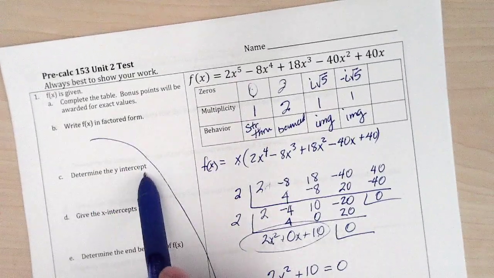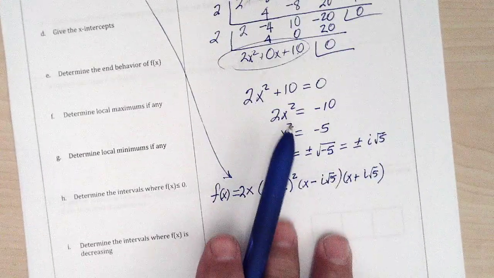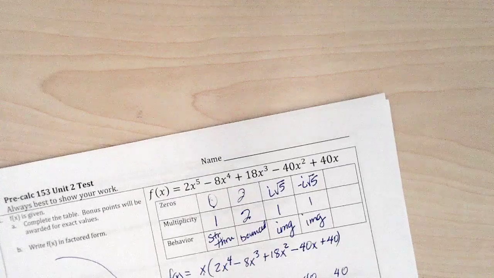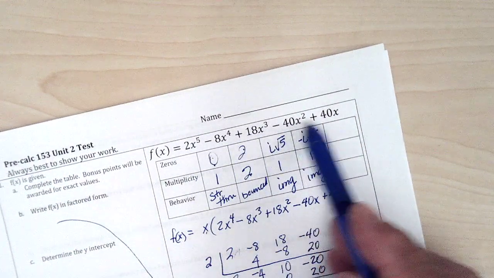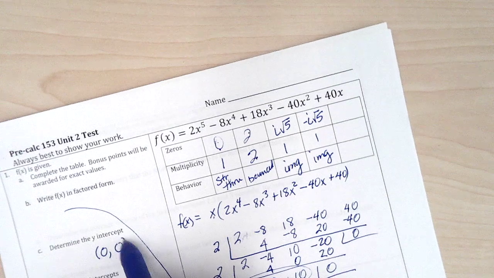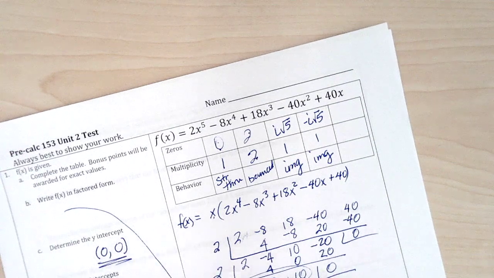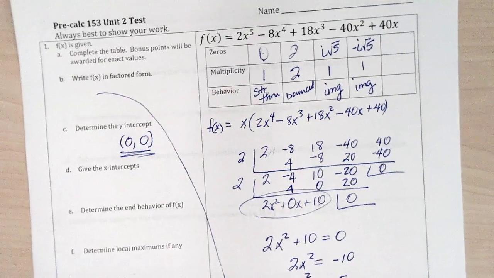So what's the y-intercept? Well, I can use this and plug 0 in down here, but it's a lot easier to plug 0 into here, and 0 plus 0 plus 0 plus 0 plus 0 is 0. So my y-intercept is when x is 0, I get 0. Y-intercept's a point. I'm going to be picky about that. Give me the x and y coordinate.